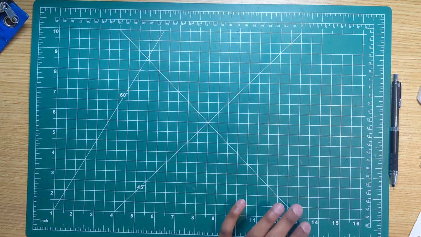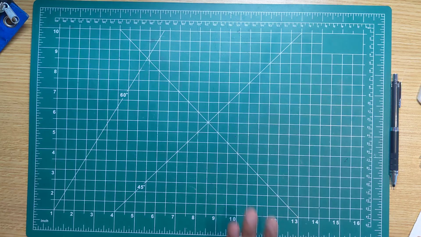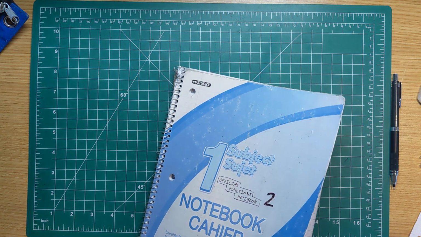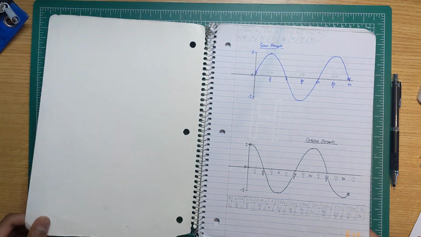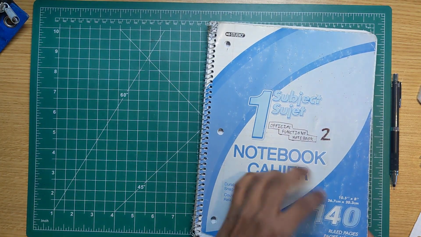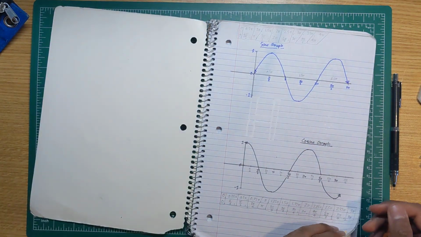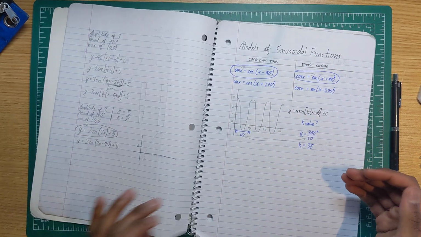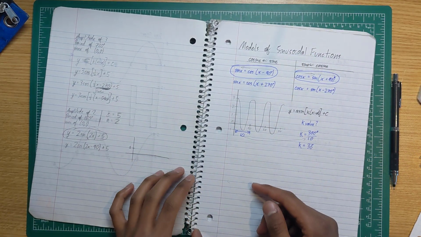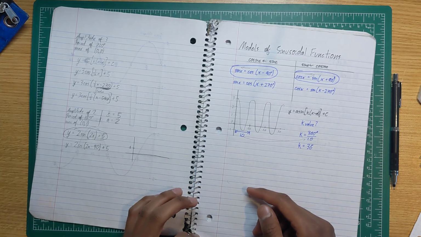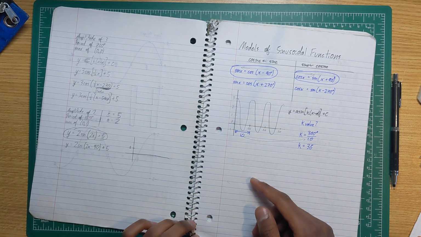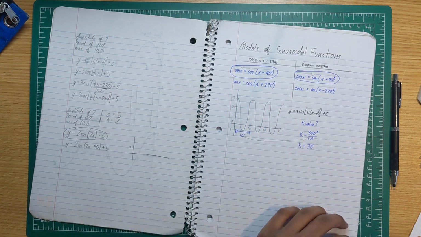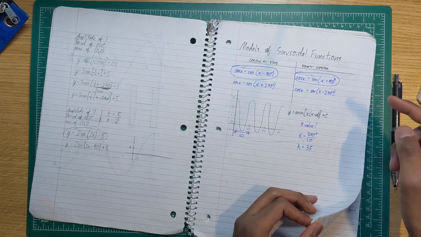And let me very quickly skim over grade 11 and my grade 12 functions notebook. This is the graphs of the sine and cos, and this is also pi over 2, right? Okay. K value, all right.